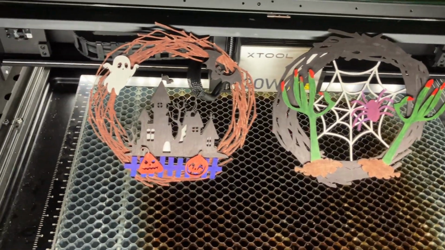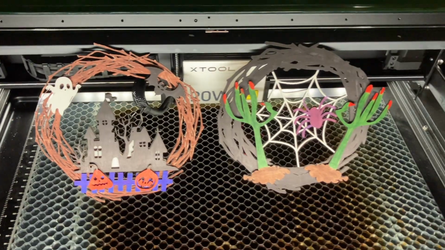All right, you guys, so there is the finished product. They turned out really cute.